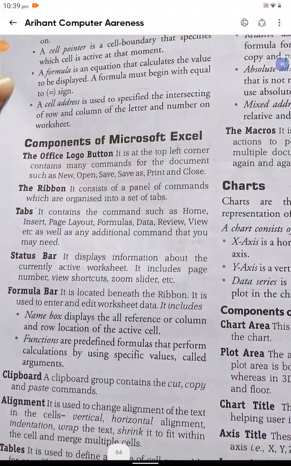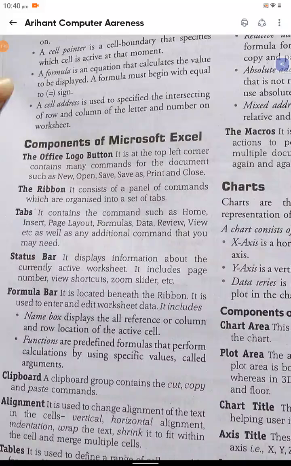It is located beneath the ribbon. It is used to enter and edit worksheet data. It includes name box, displays all the reference or column and row location of the active cell. Functions are predefined formulas that perform calculations by using specific values called arguments.